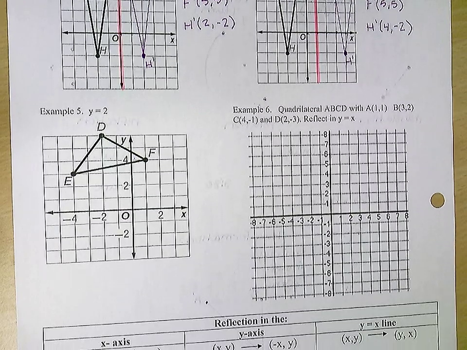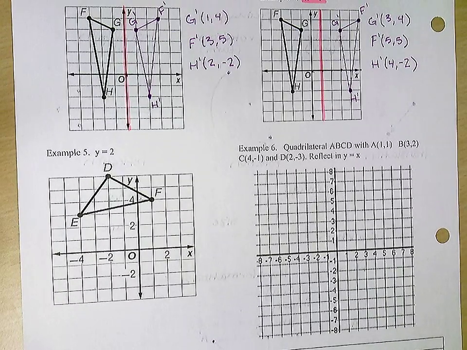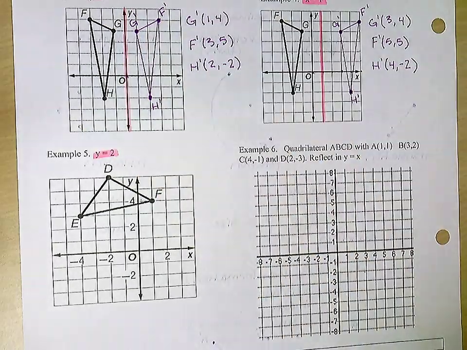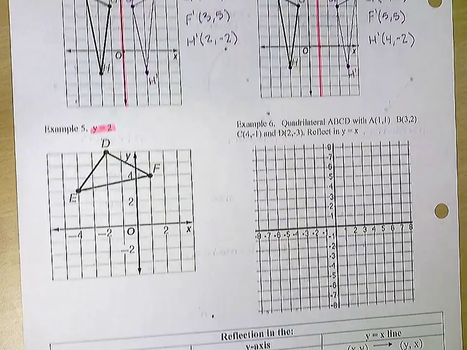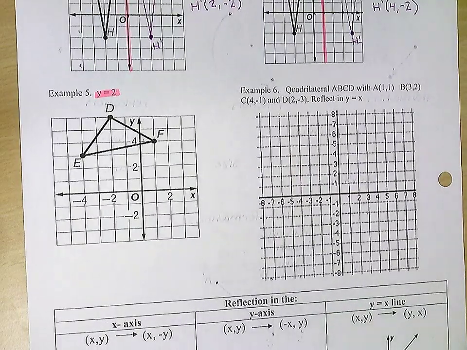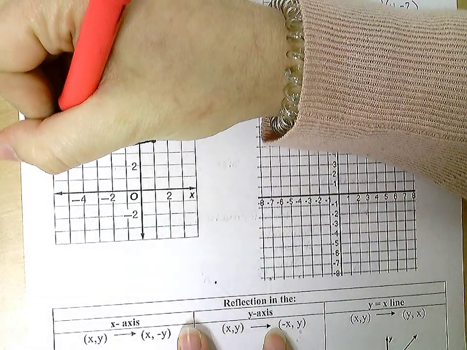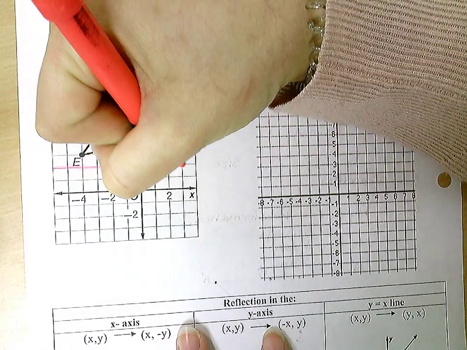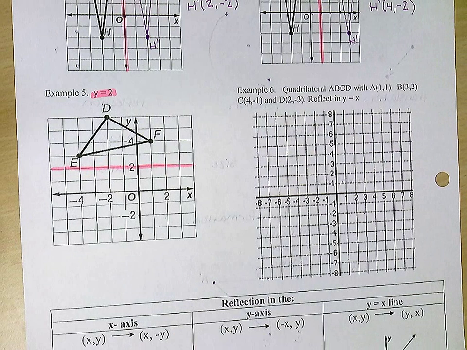All right, for 5. For 5, you're reflecting in the line y is equal to 2. Is that vertical or horizontal? Well, if x equals 1 was vertical, what is y equals 2? Horizontal. So y equals 2 is a horizontal line. So I'll draw in my line of reflection with my highlighter. So I'm going to use that line to reflect that pre-image.